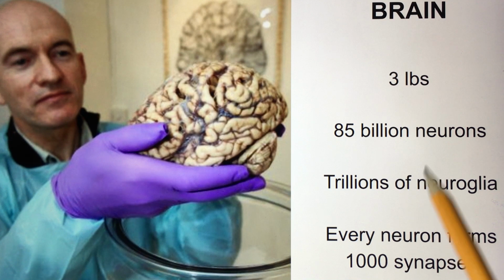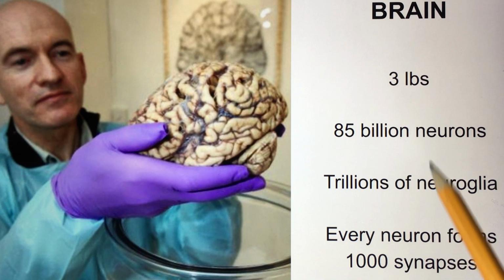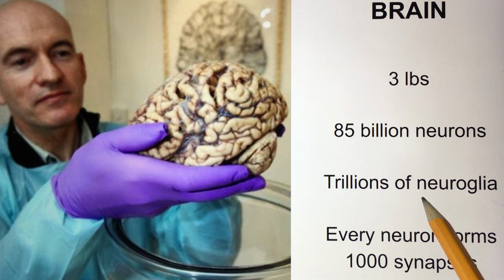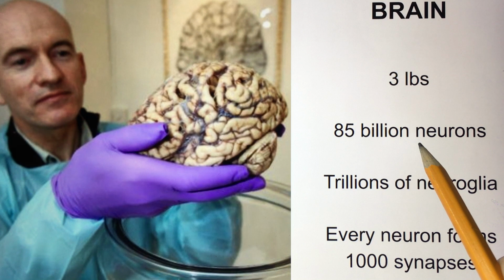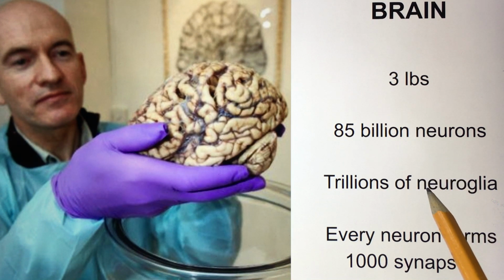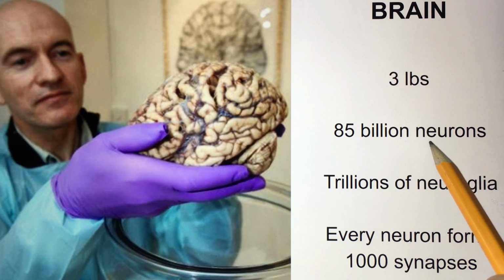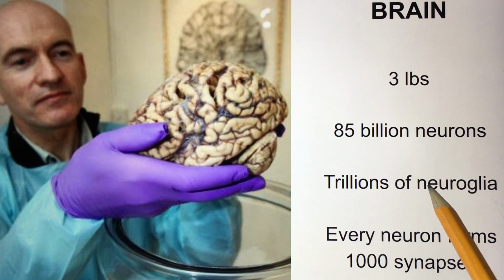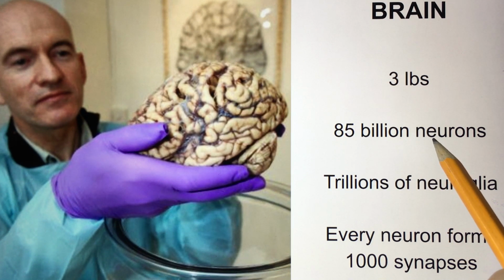They have different functions than neurons. For example, they don't produce our thoughts or dreams or control the actions in our bodies, but they do help neurons to live. They kind of nourish neurons, they protect neurons. So they're not the neurons, they're separate cells that are kind of like the helpers of the neurons.